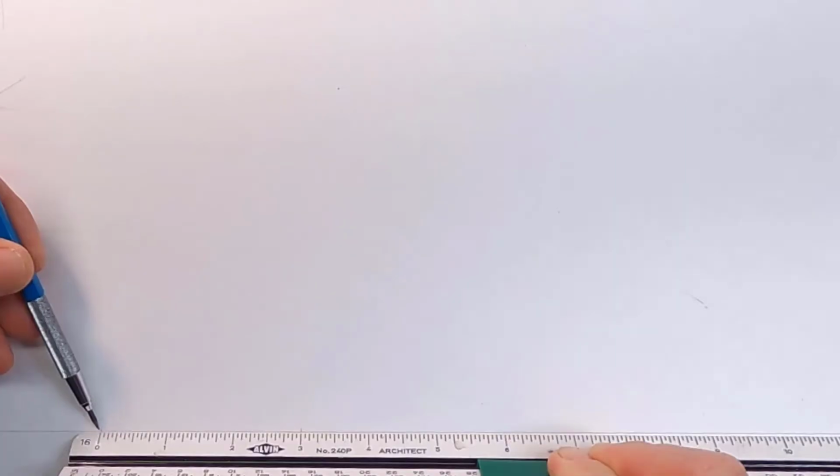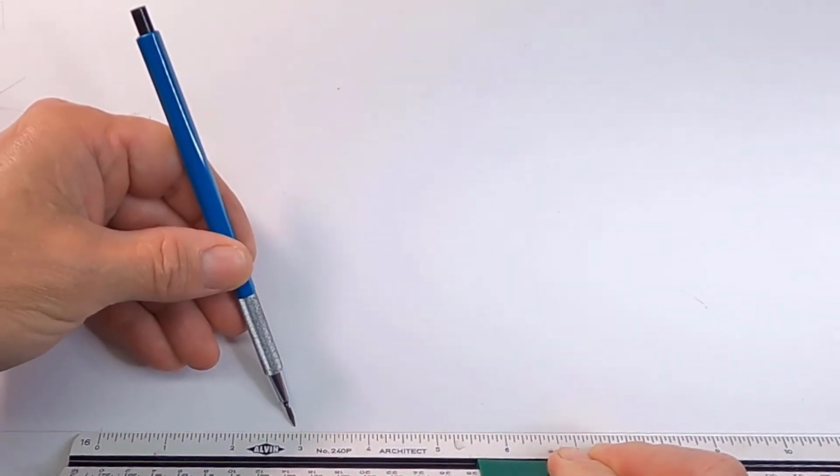Design an entry door using the golden section. Use 36 inches as the width of the door. This dimension can be referred to as the base dimension. To begin this drawing, I'm going to use the scale of 1 inch equals a foot.